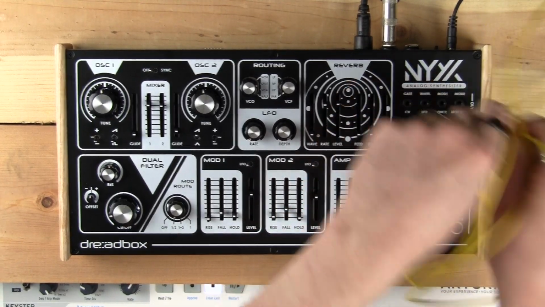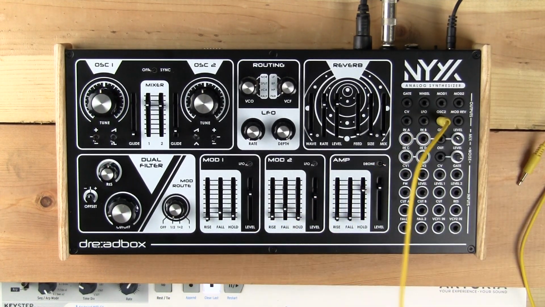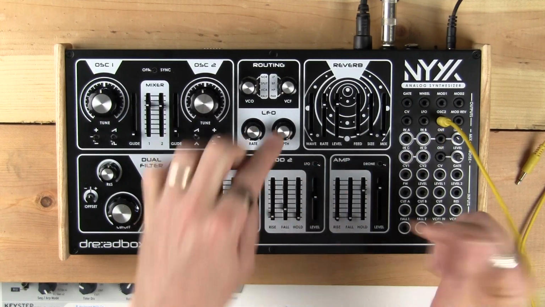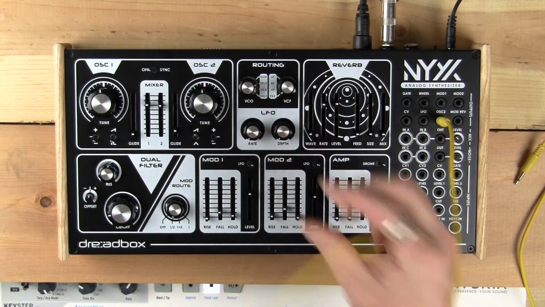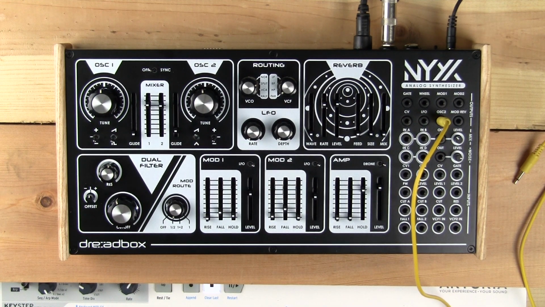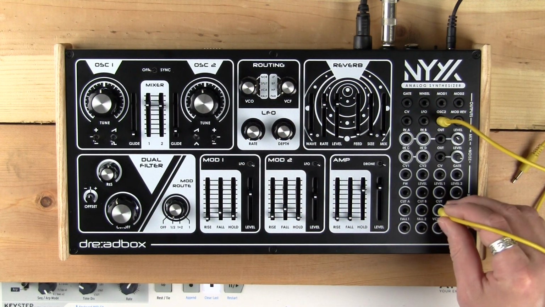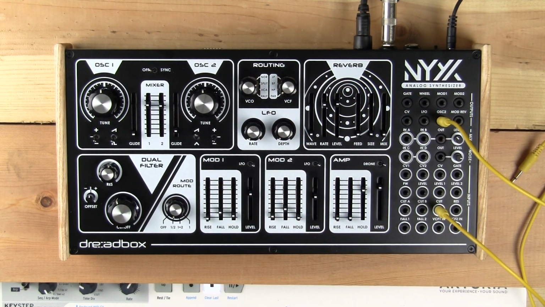Also, we have oscillator 2's audio out. So if you want to use the audio output from oscillator 2 and put it somewhere, I'm a person who often loves to hear what an oscillator does to a filter. So let's listen to when we plug it into the cutoff. Now you have sort of audio rate modulation of your filter cutoff point, which creates noises like that.